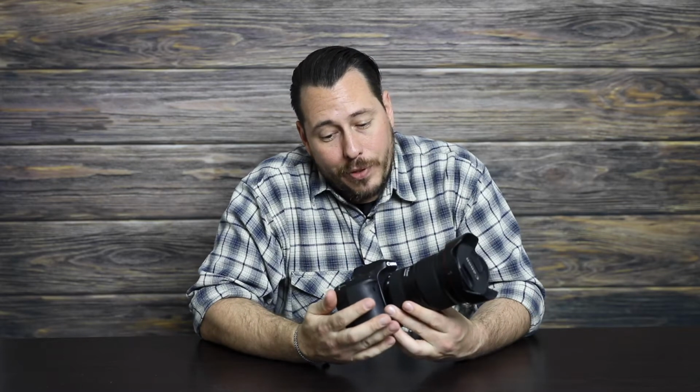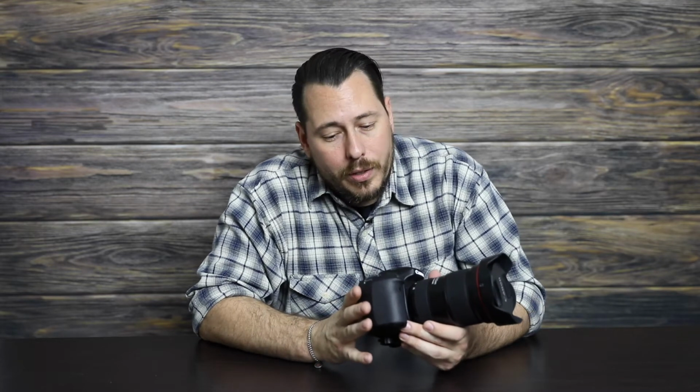So you've decided to buy your first digital SLR camera. When you look at these things, they can look pretty confusing. I'm going to go over all the core functions of a camera today and explain to you exactly how they work. And I think it's going to be a little bit easier to understand than you think. Stick around.